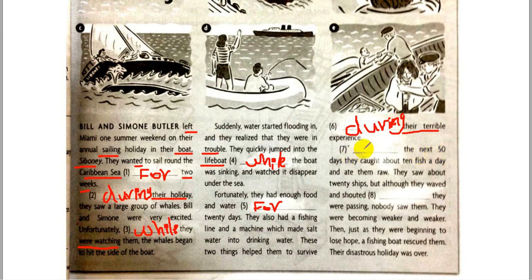For the next 50 days, for, because it's a duration of time, they caught about 10 fish a day and ate them raw. Raw, طازجة أي بدون عملية طبخ.